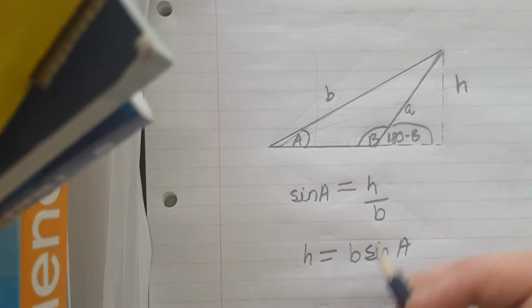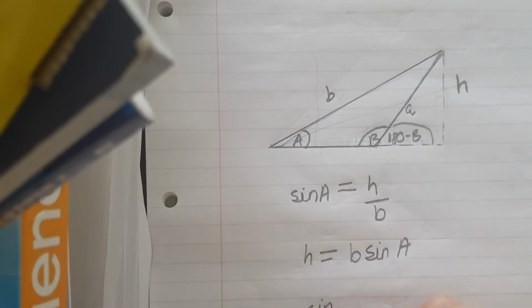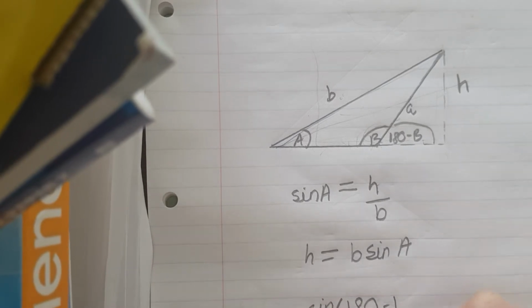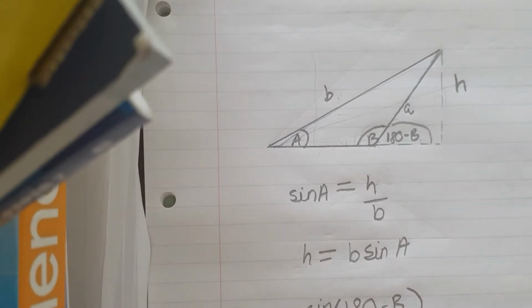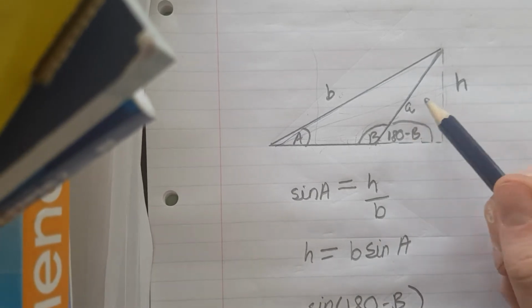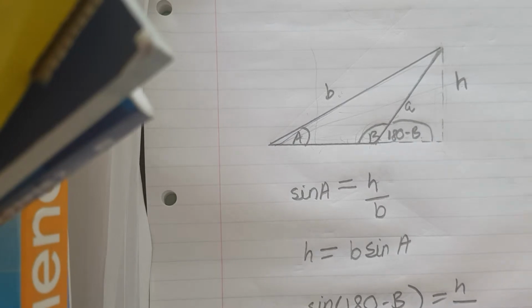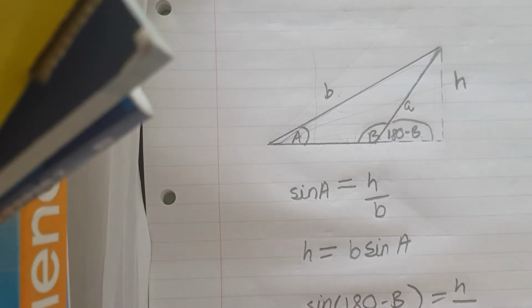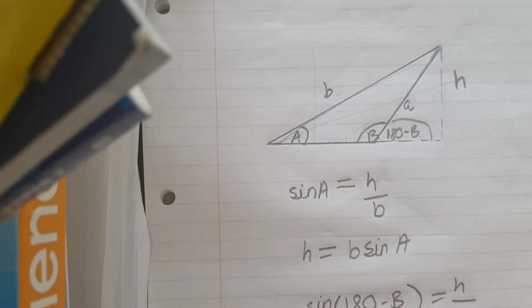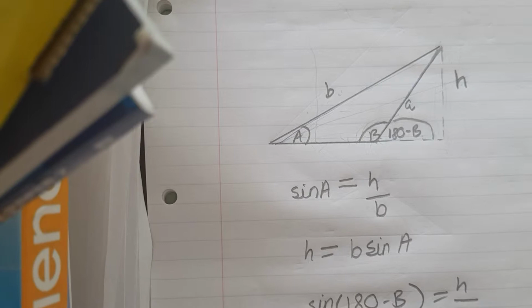So if we get the sine of 180 minus B, that would be opposite over hypotenuse. Opposite is H, hypotenuse is A, and if we want to get H by itself, A sin 180 minus B is equal to H.